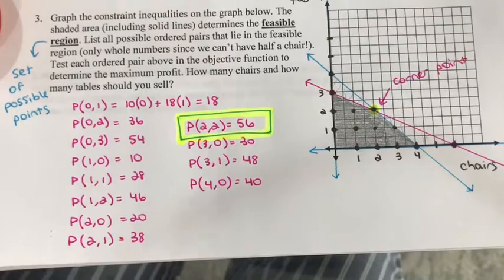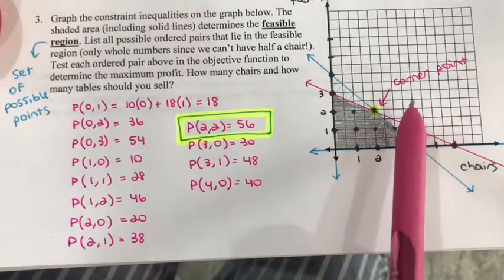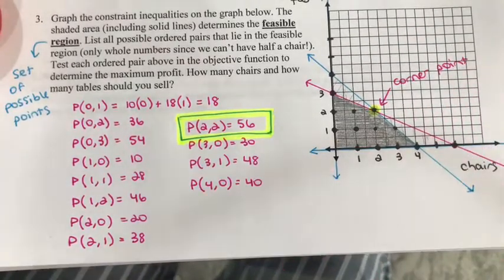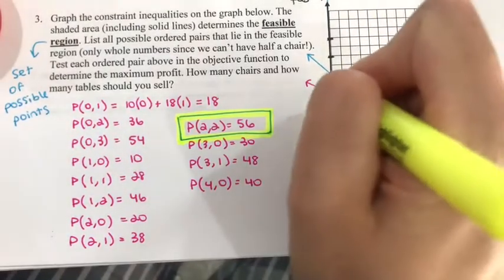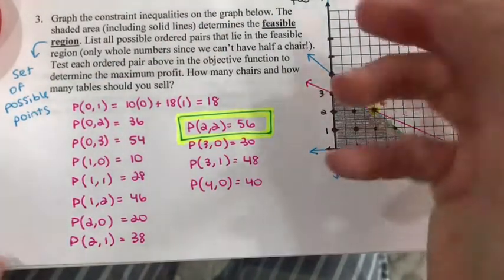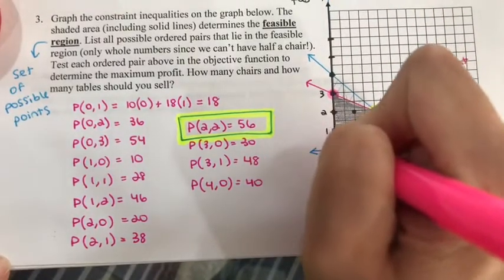And what you're always going to find is that your objective function will always be achieved by one of the 4 corner points, or however many corner points you have.